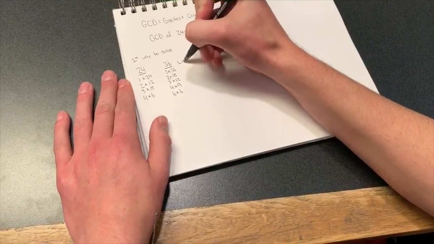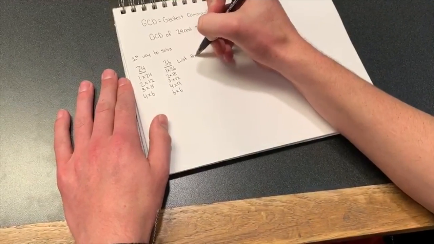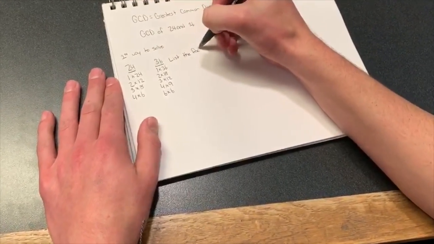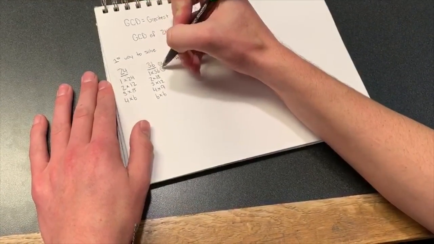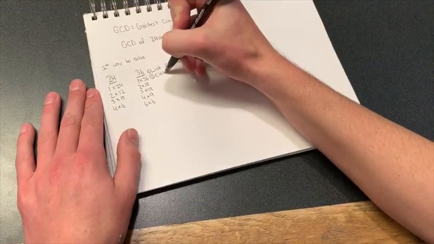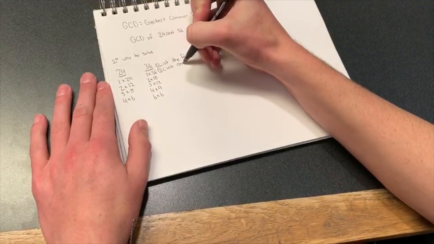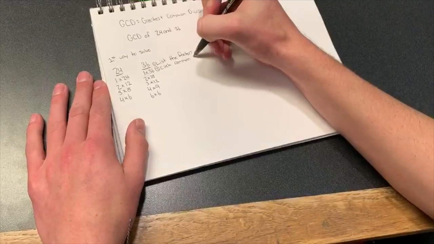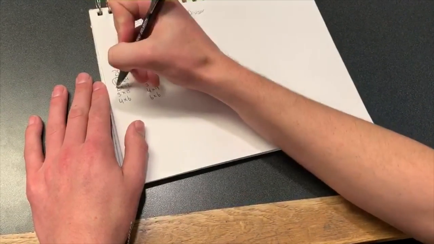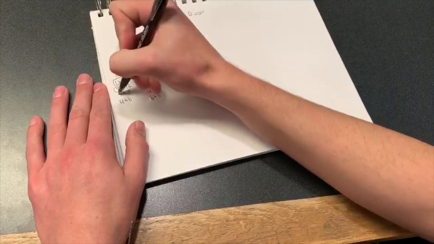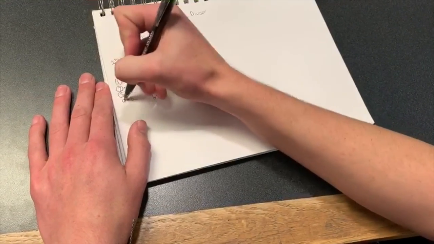As a reminder, we'll write the steps again. So the first one is list all the factors, which we just did. Then we're going to move on to circling the common ones between the two numbers. So the common ones are 1, 2, 3, and 4.